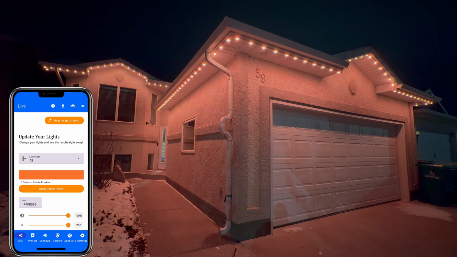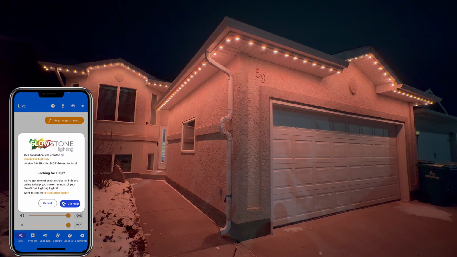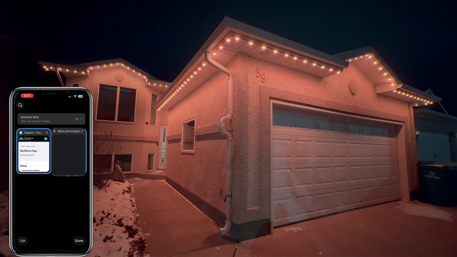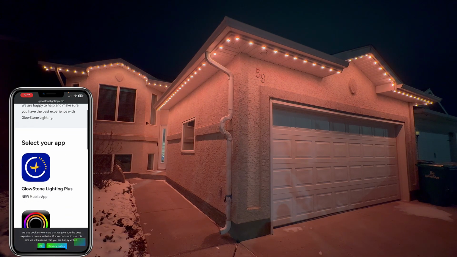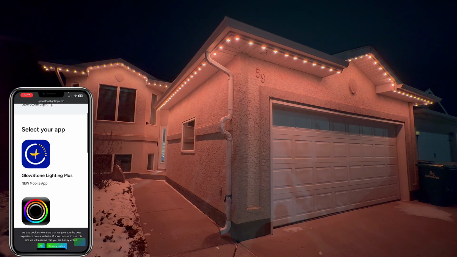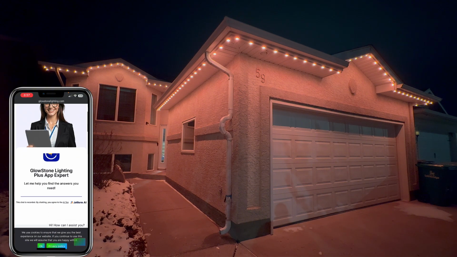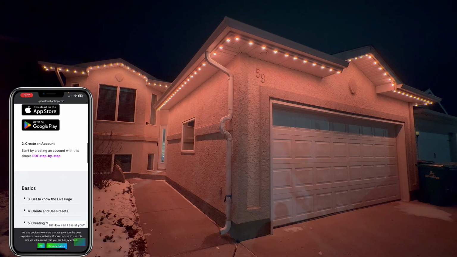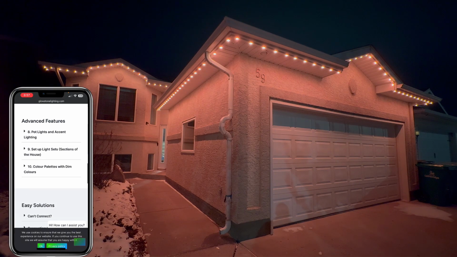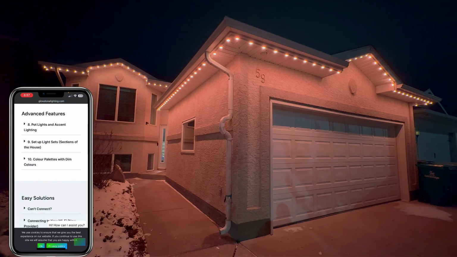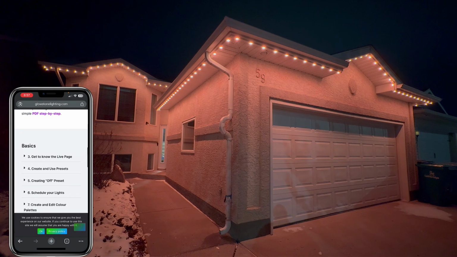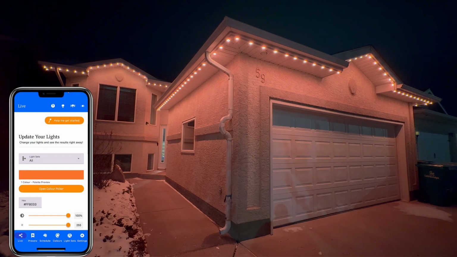So the first thing here is the 4 symbols at the top of the app. The very first one is the question mark, and if I click on that, this will take you to the GlowStone Lighting help support page. If you click on Get Help at the bottom in blue, this will take you directly to our support page on the website for the GlowStone Lighting Plus app, where we have the AI system as well as all of the PDFs, and some videos regarding the support system of the app. So I'll just go back here to the app. That's the very first symbol.